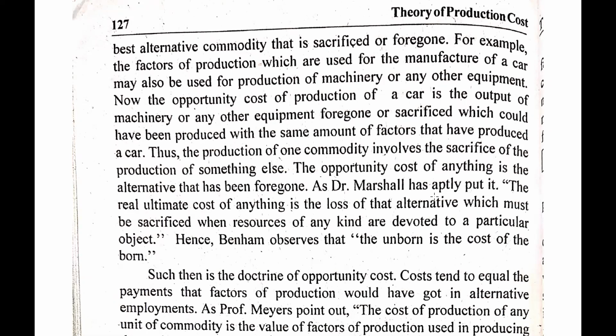As Dr. Marshall has put it, the real ultimate cost of anything is the loss of that alternative which must be sacrificed when resources of any kind are devoted to a particular object. Hence, Behman observes that the unborn is the cost of the born.